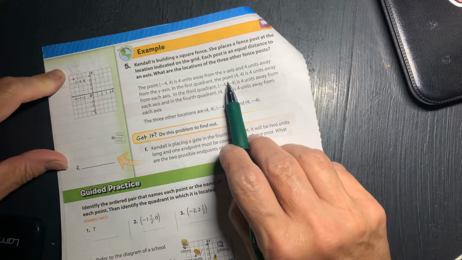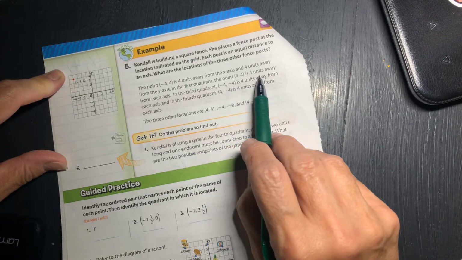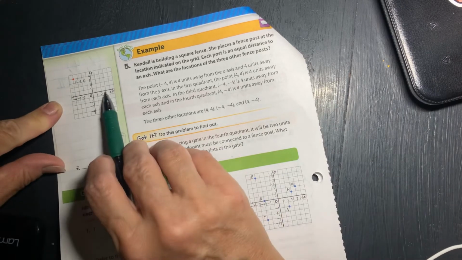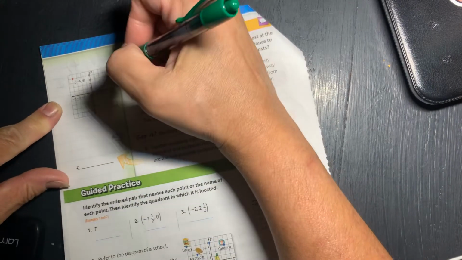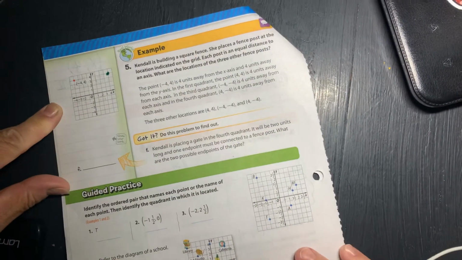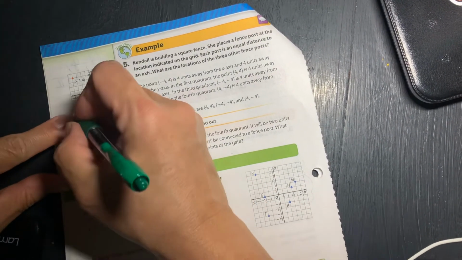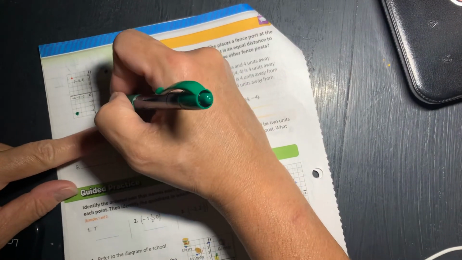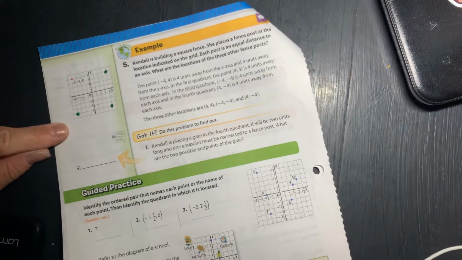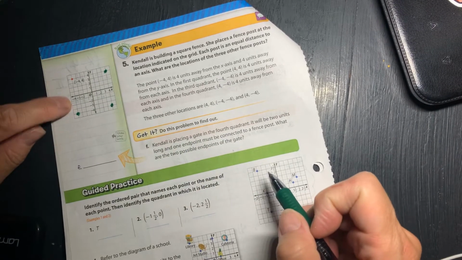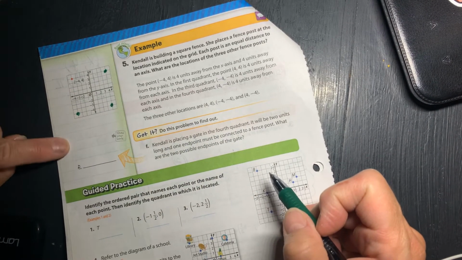In the first quadrant, the point 4, 4 is 4 units, and that would be 4 up, which would be right here. Whoops, a little bit off. And then down here would be -4, -4. And then here would be 4, -4. So those would be her other locations. And that would build a square fence.